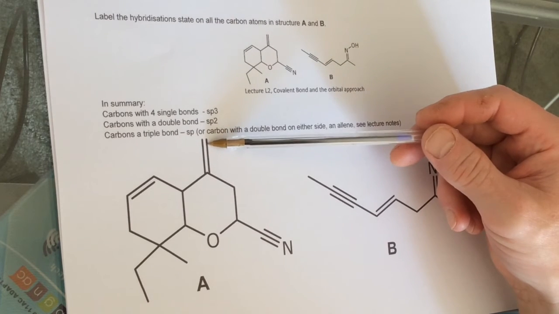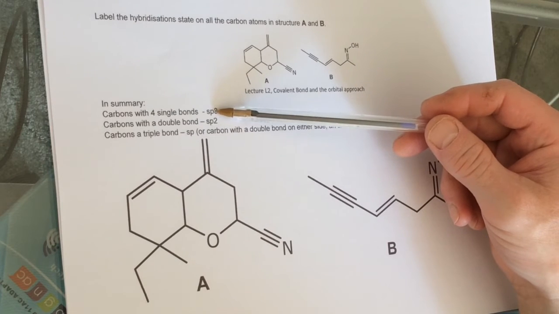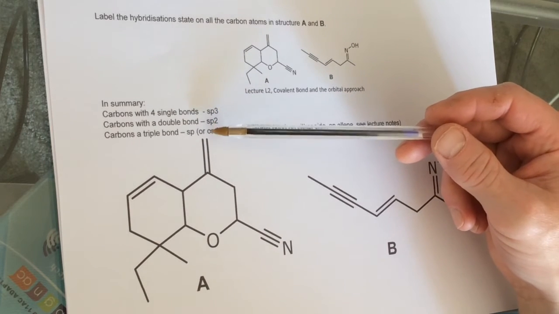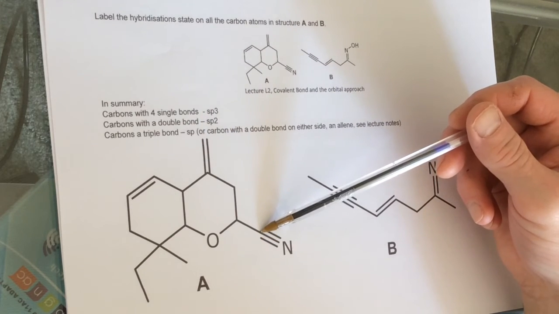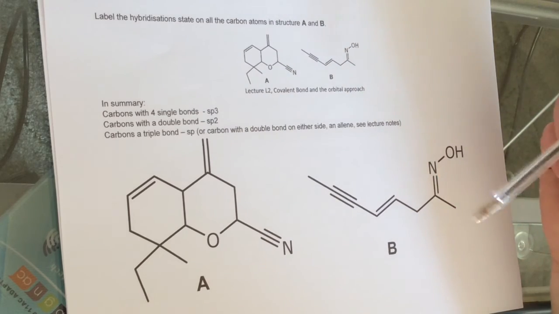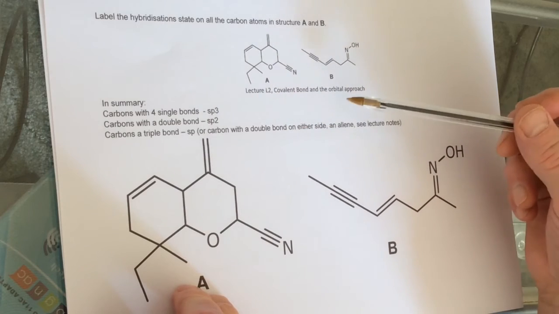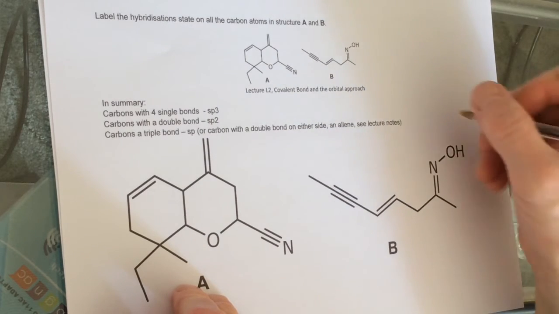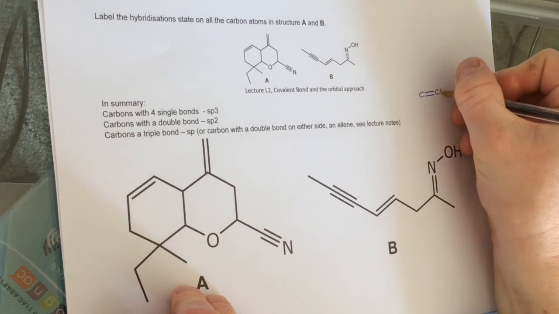So for double bonds, sp2, for all single bonds, 4 single bonds, sp3, and a carbon which has got a triple bond, such as this one, is sp. The only other special case which I've mentioned here is a carbon with a double bond on either side, which is an allene. So that's in the lecture notes, so I'll just draw a picture of it there. So that's allene.